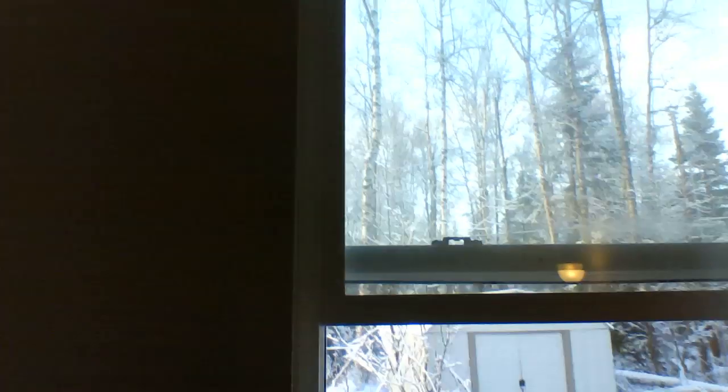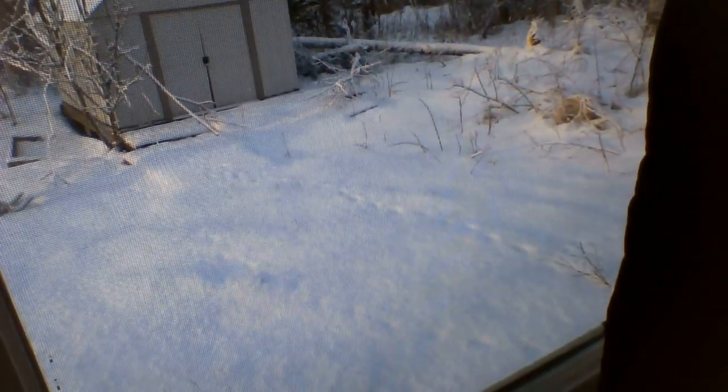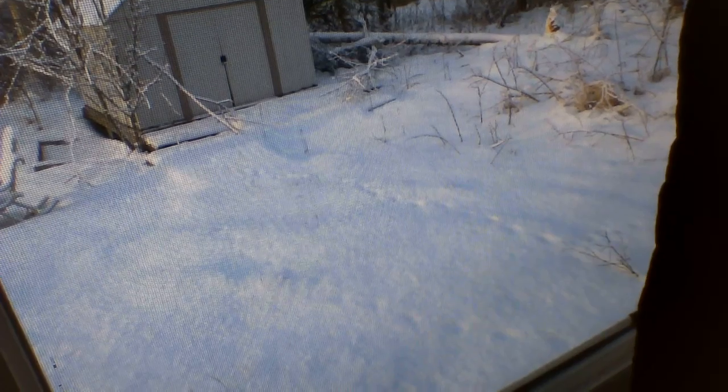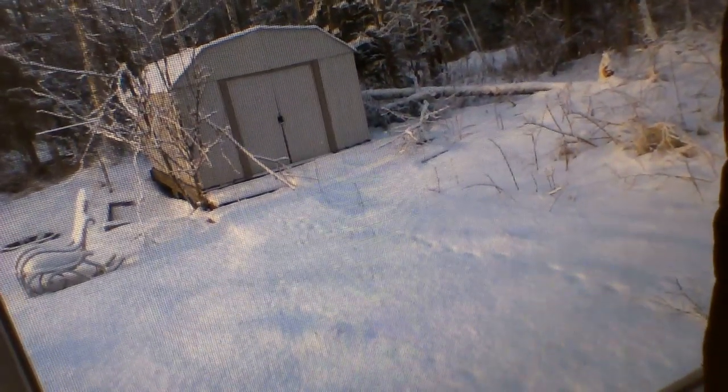We don't need internet for recording this. This is Alaska, my backyard. It snowed again, a freak snow in April. See how pretty it is. It's Saturday morning.